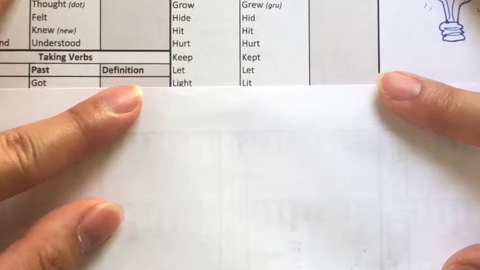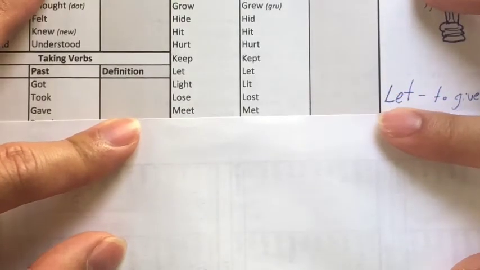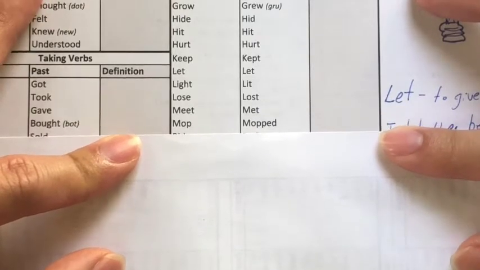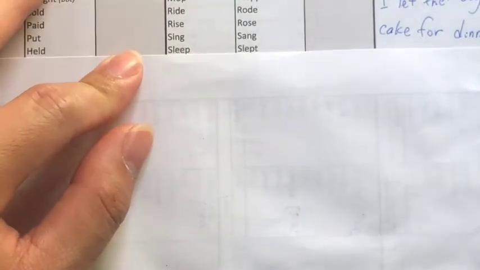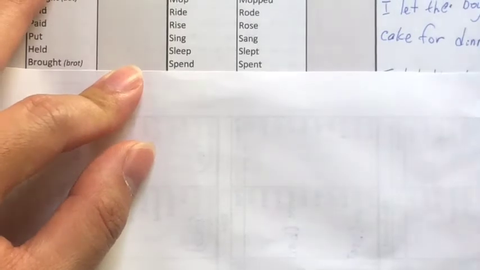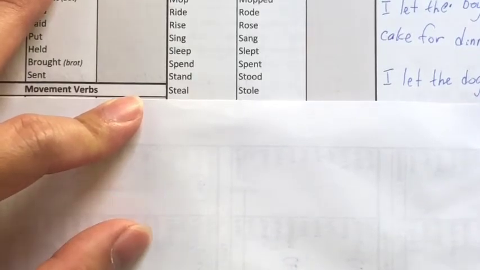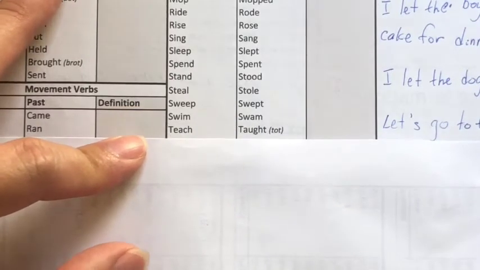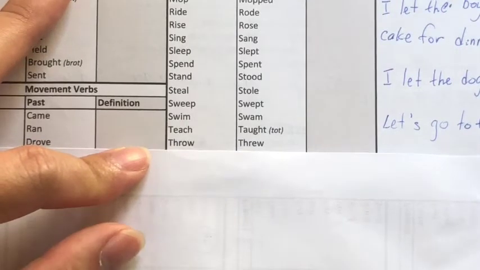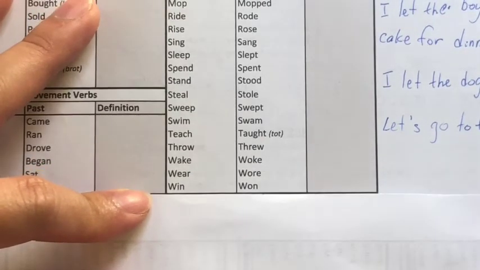let, light, lit, lose, lost, meet, met, mop, mopped, ride, rode, rise, rose, sing, sang, sleep, slept, spend, spend, stand, stood, steal, stole, sweep, swept, swim, swam, teach, taught, throw, threw, wake, woke, wear, wore, win, won.